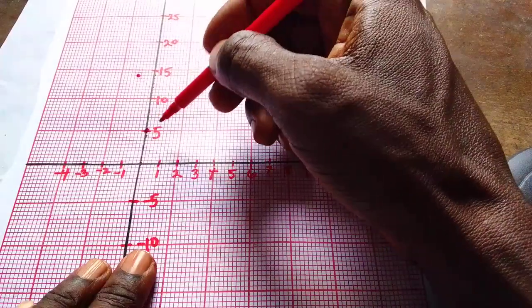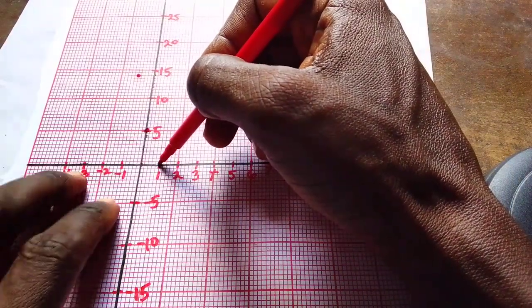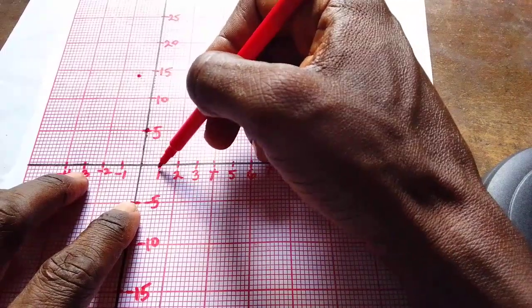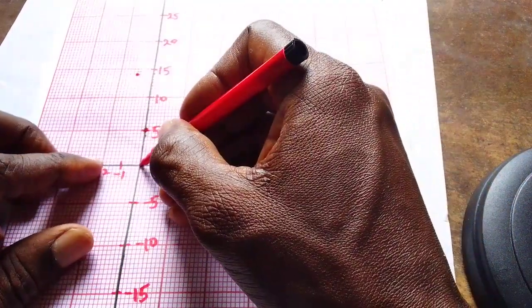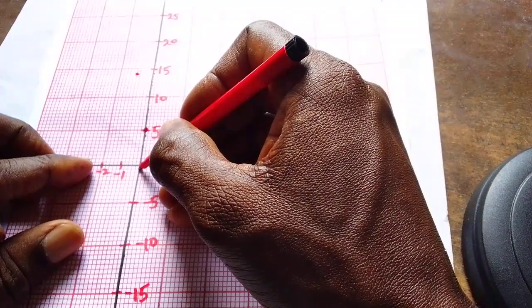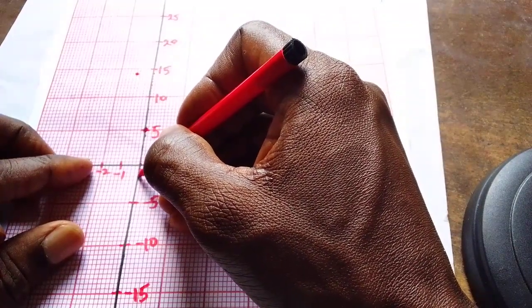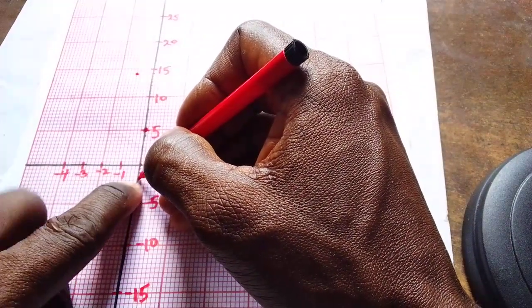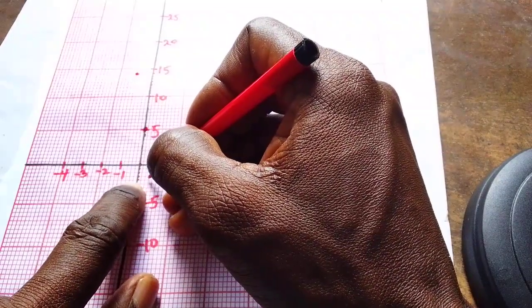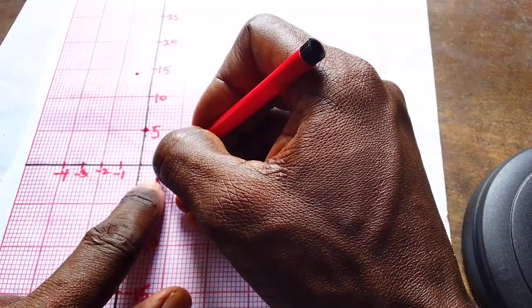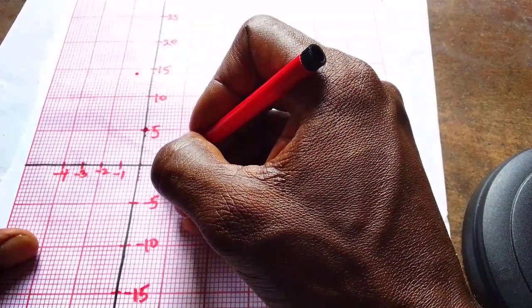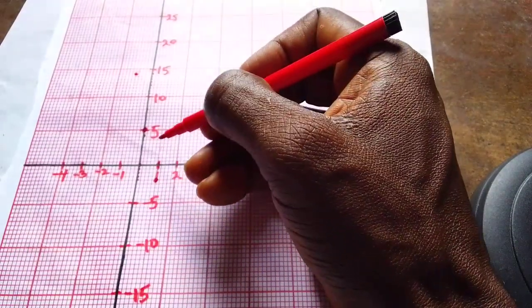So if this is 0, this is -0.5, the next line -1, -1.5, -2 on this line. So I'll trace it to where x is 1. Where the two lines meet at this point, I'm going to mark.